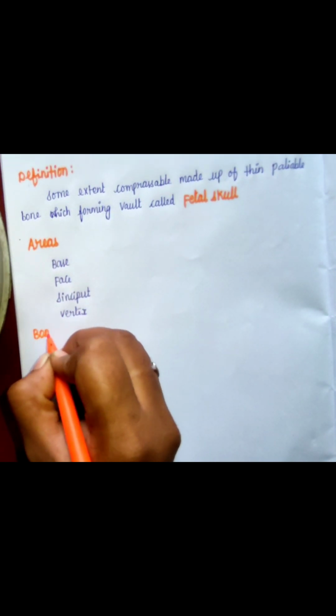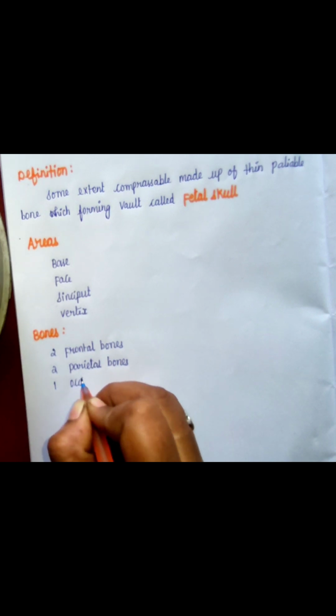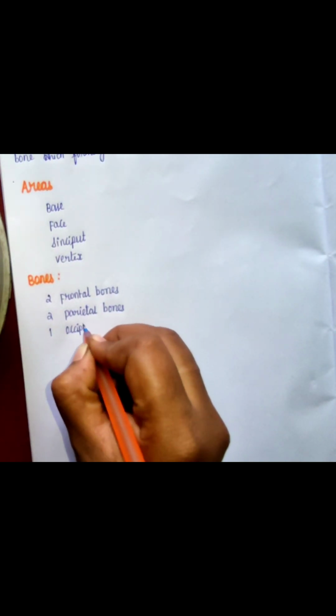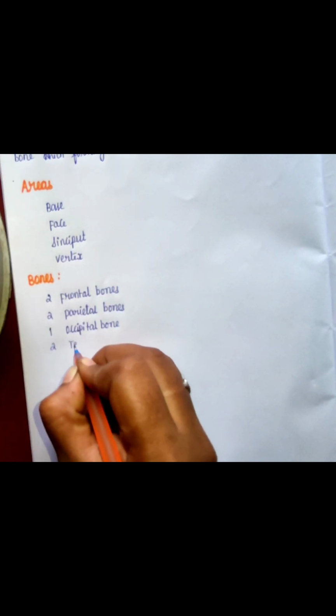Next one is bones of the fetal skull. There are 2 frontal bones, 2 parietal bones, 1 occipital bone, and 2 temporal bones.